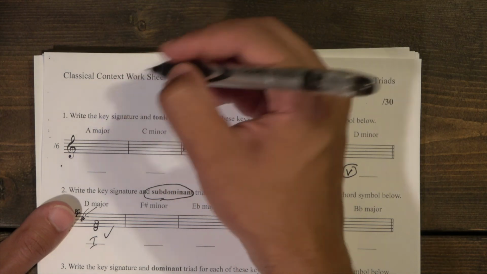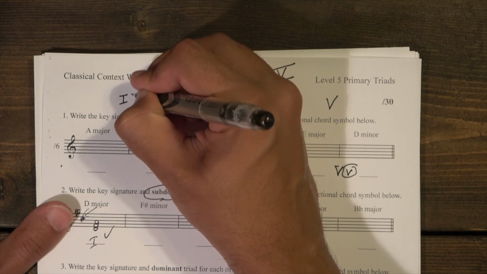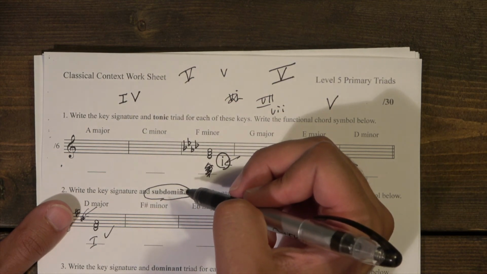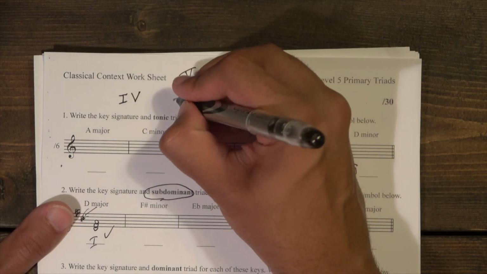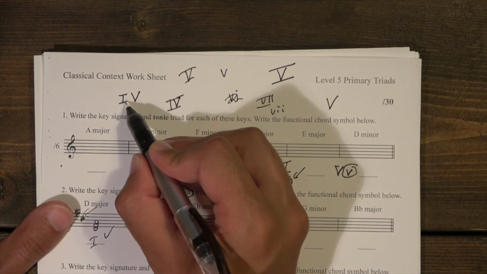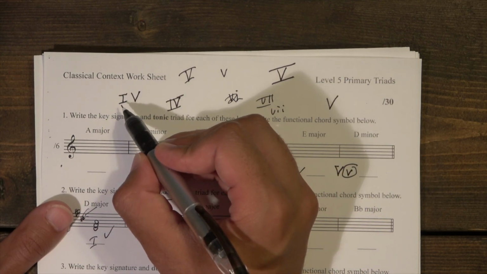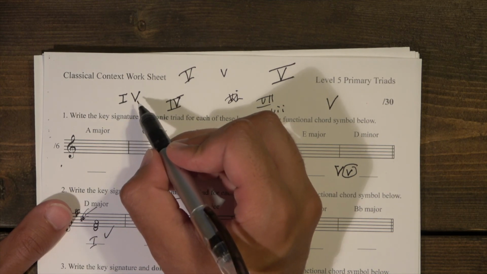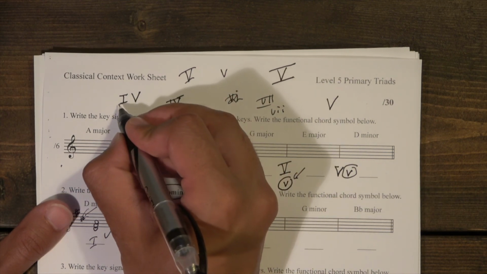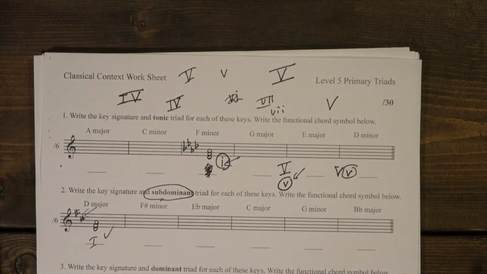And I just remembered one more thing before I turn off the camera. Sometimes I will see students write something like this. Okay, so they meant to write a subdominant functional chord symbol. They meant to write capital letter IV. But they didn't bother to extend these lines over the V. See how hard that is to read? This looks like a tonic triad, a major tonic triad, and then a minor dominant triad. But really what they were trying to write was a subdominant functional chord symbol. So again, take the extra time and write the lines connecting the Roman numerals so that everyone can tell what you mean.